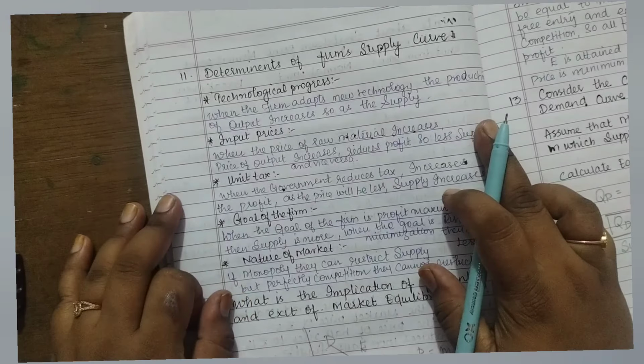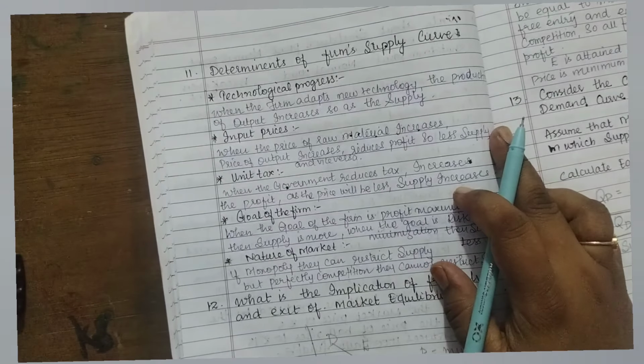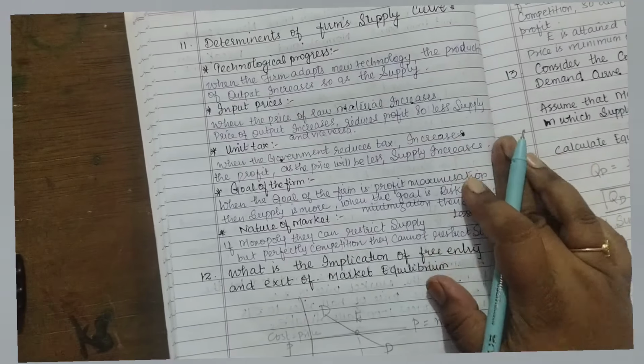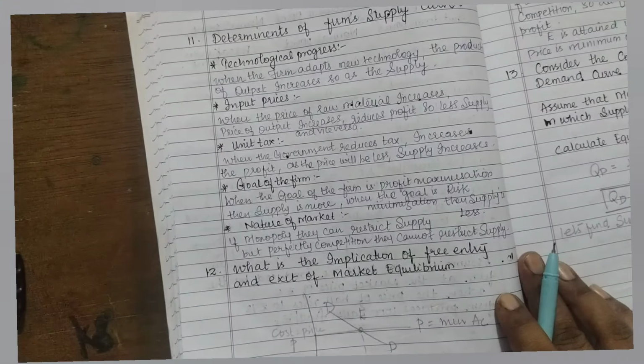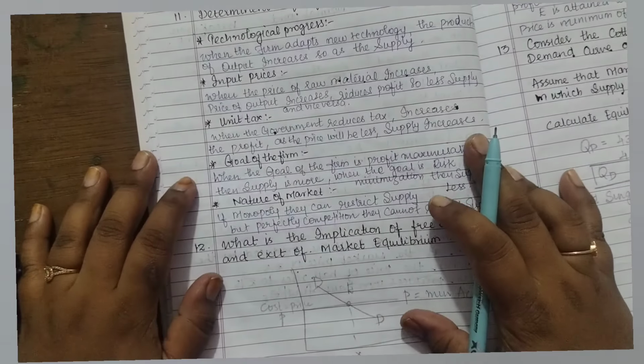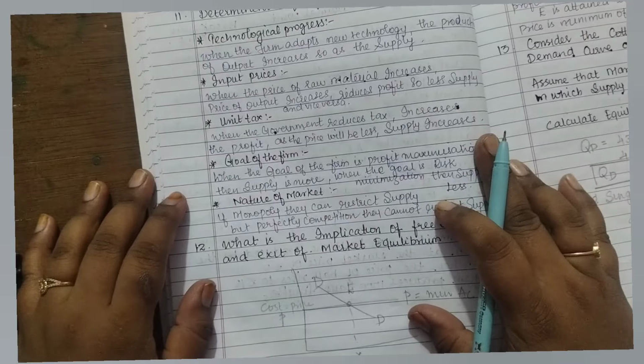Vice versa means, suppose the input prices decline, then what will happen? It will increase your profit. When it is increasing your profit, you will produce more, and when you produce more, you will supply more. Unit tax: if the government reduces the tax, supply will increase. If the government increases the tax, supply will decrease. Goal of the firm: if the firm's goal is profit maximization, it will supply more. If the firm's goal is risk minimization, then it will supply less.